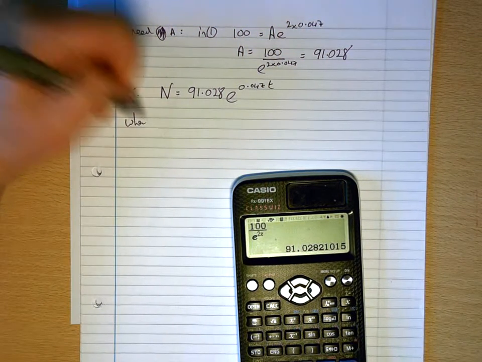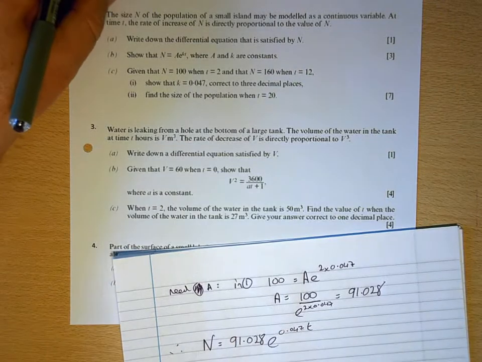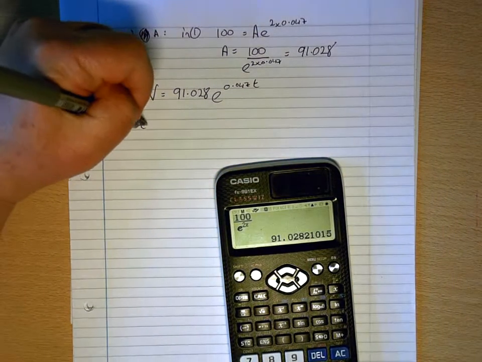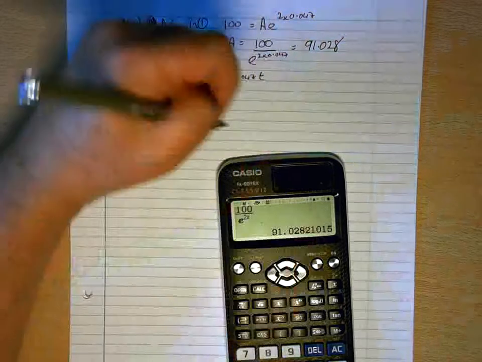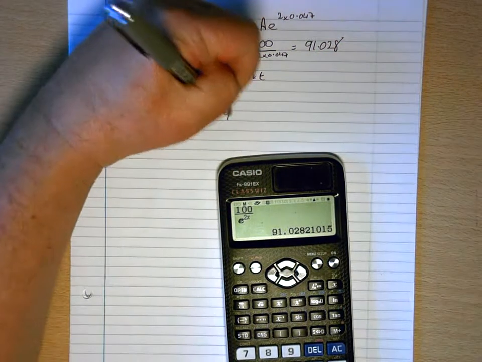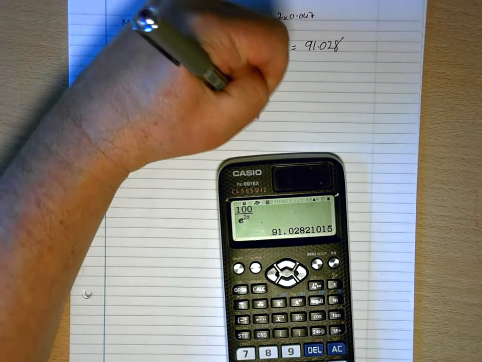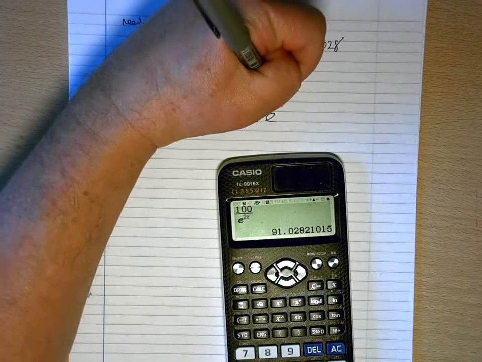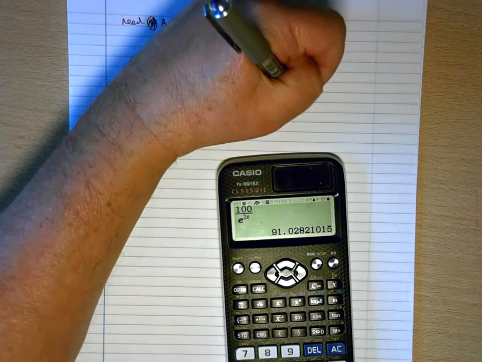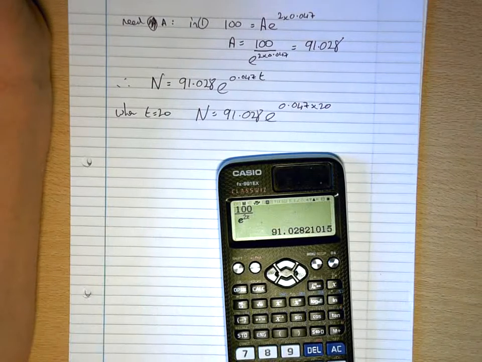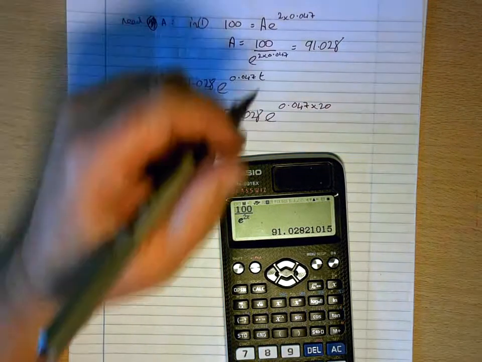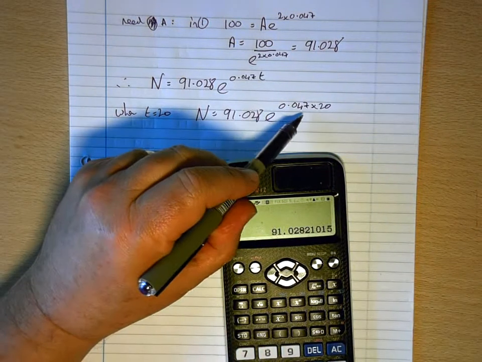And we want to figure that out when t is 20. 91.028 e to 0.047 times 20. Right, so I've got the 0.047 stored as x.